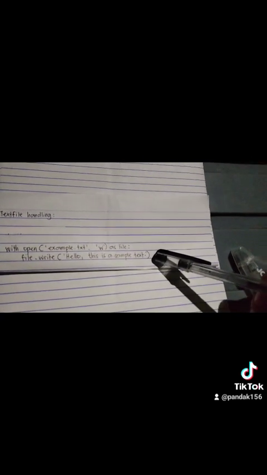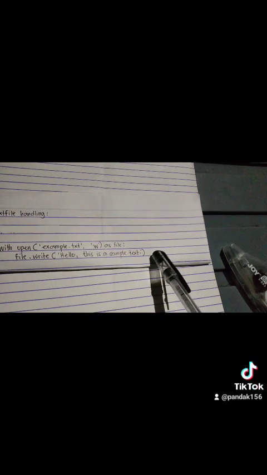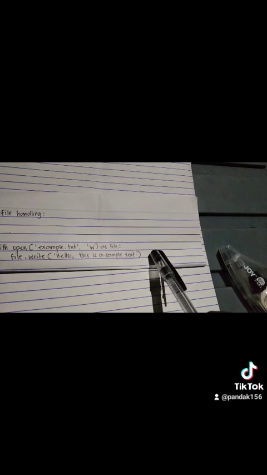file.write("Hello, this is a sample text.") In this line, write the specific text to the file. If the file doesn't exist, it will be created, and if it does exist, it will overwrite its content.